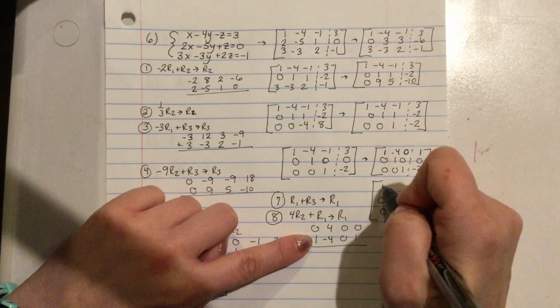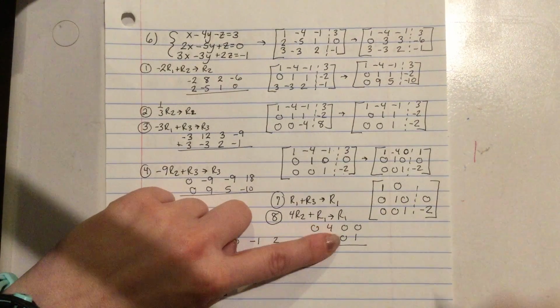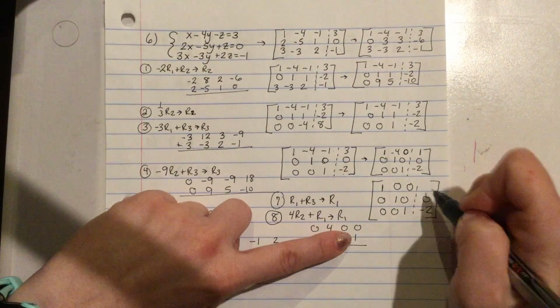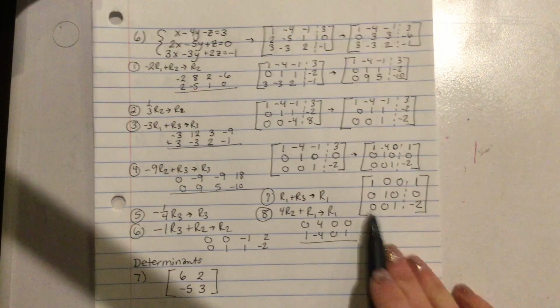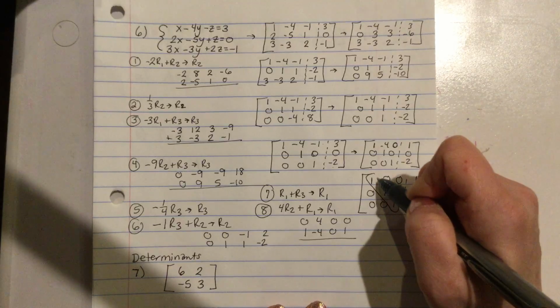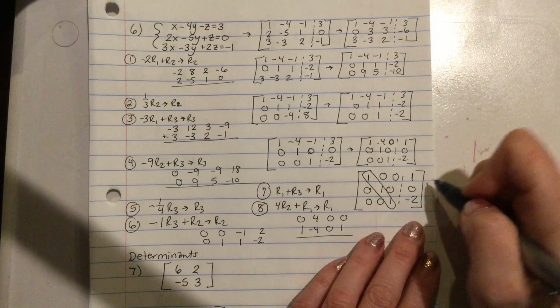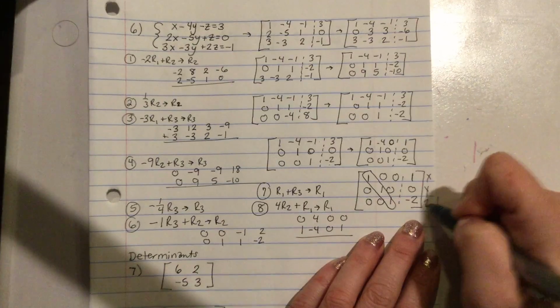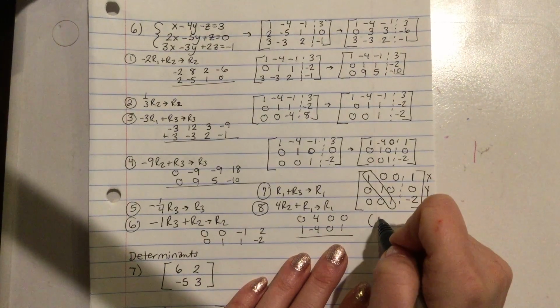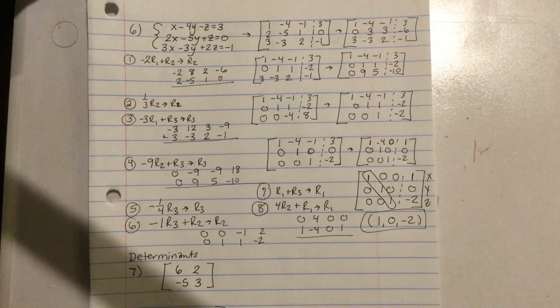0 plus 1 is 1. Negative 4, positive 4 makes 0. 0 plus 0 is 0. 0 plus 1 is 1. Once you have it in Gauss-Jordan form, meaning your main diagonal, upper left to the lower right, is all 1s and everything else is 0s, this is your X, this is your Y, this is your Z. So your ordered triple is 1, 0, negative 2.